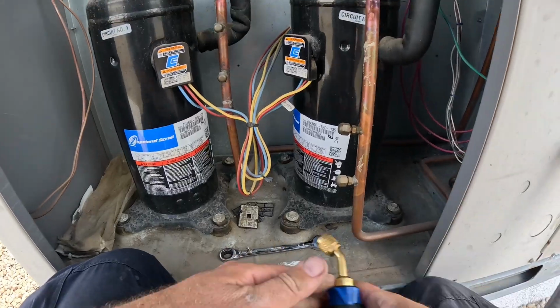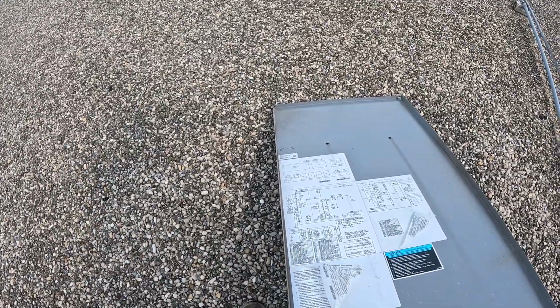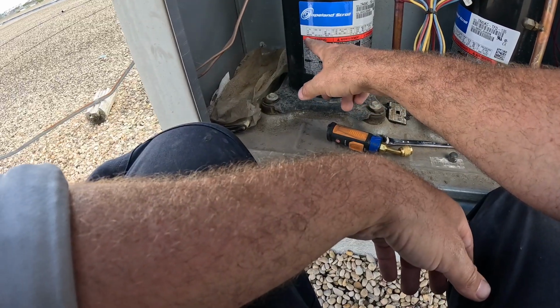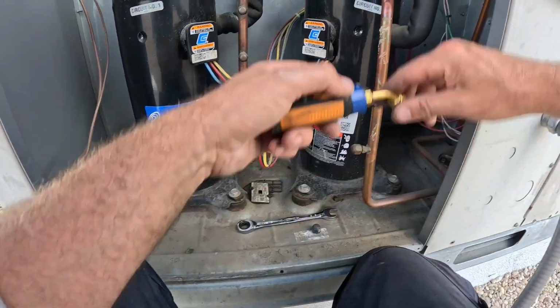Ow! Oh fuck. What is it? 2006. Is that still an R22 unit? That's what I'm wondering. What does it say? Mineral oil. Oh yeah!